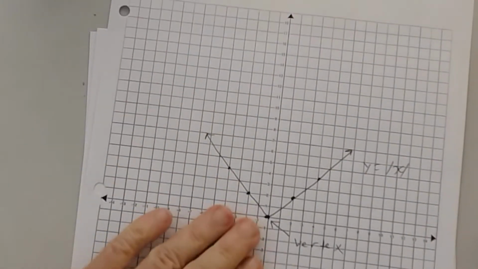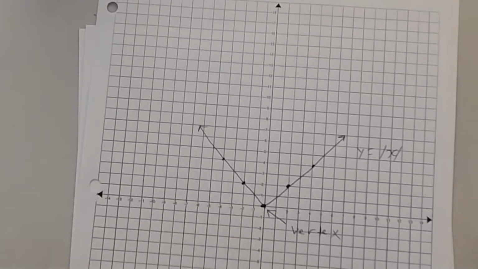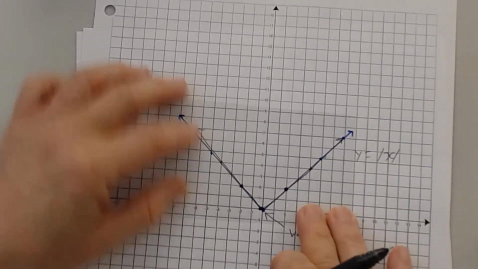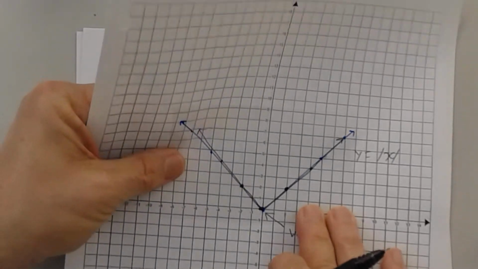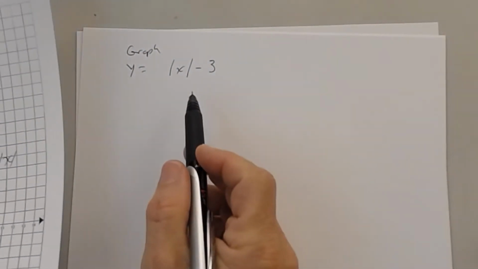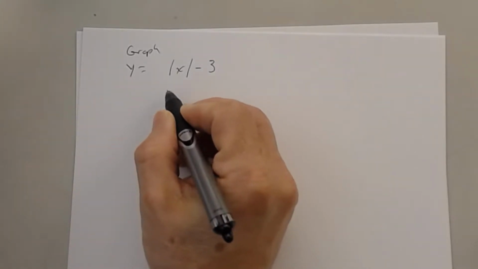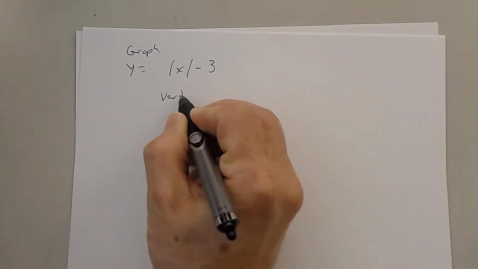So basically, I have my parent function, looks like this, and I'm going to use the same grid that I did with the parent function. So look, here's my parent function, right? Okay, so there's going to be the blue one right here. Here's my parent function. I want to graph this. So we know that this is what kind of translation? Horizontal, vertical? Vertical. So it's a vertical translation.